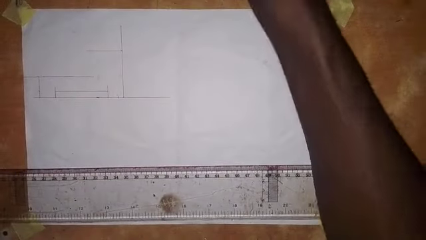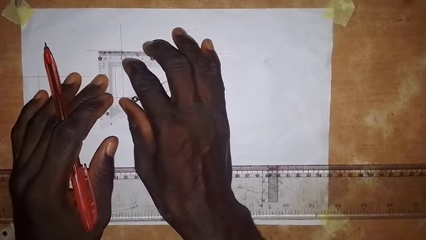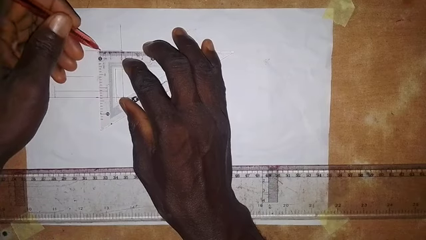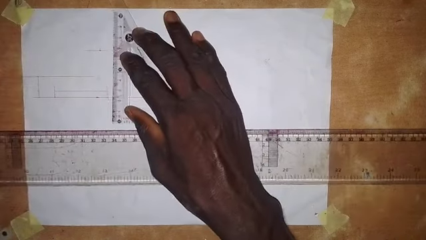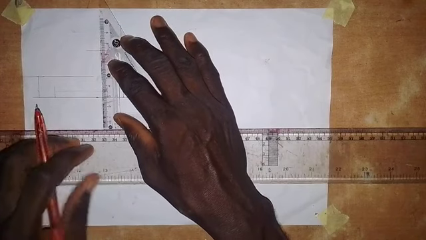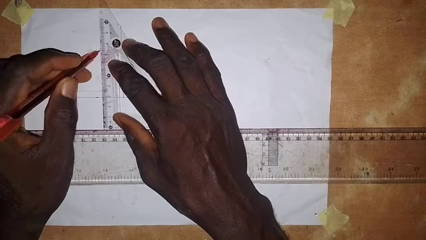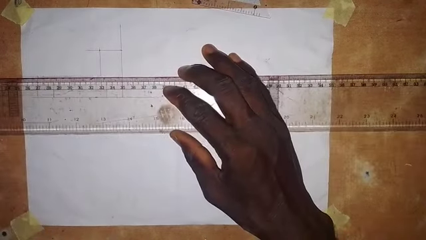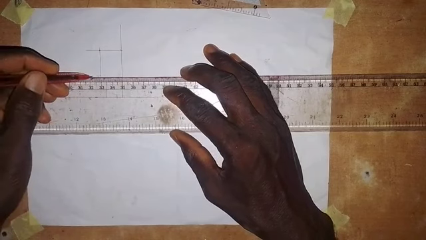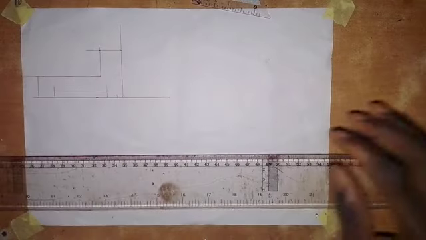So I need to come on this line and take a measurement of 20 millimeters forward. This is 20 millimeters, and at this point I'm going to draw a vertical line. So I will draw a vertical line down. So this is the vertical line here, and here I'm going to join this together like this. Alright, so we have this for now.